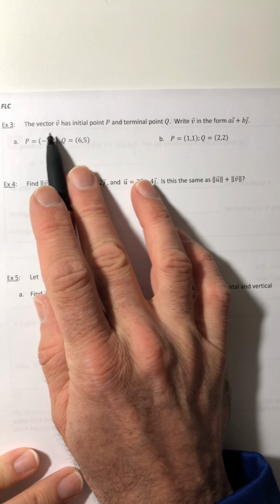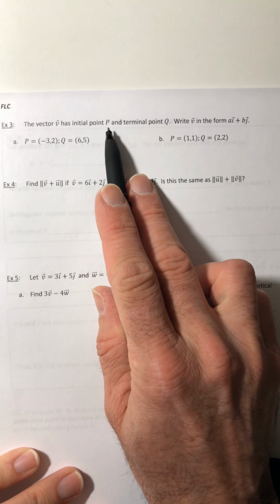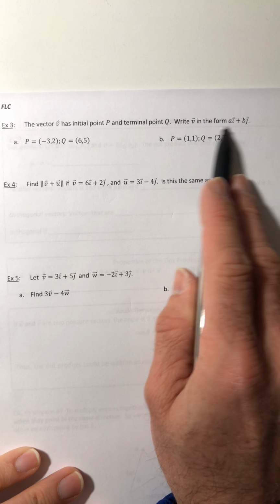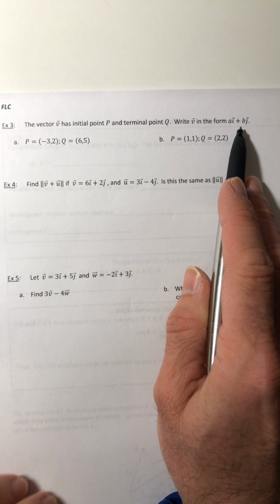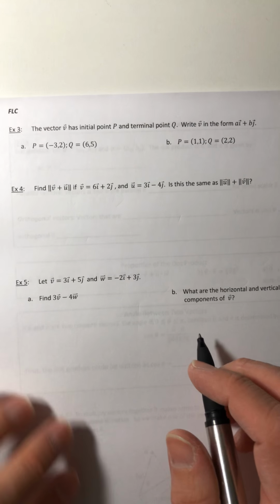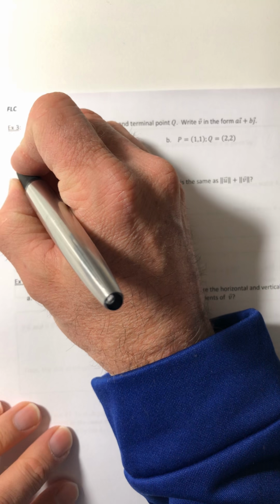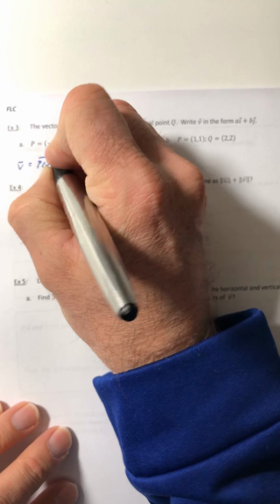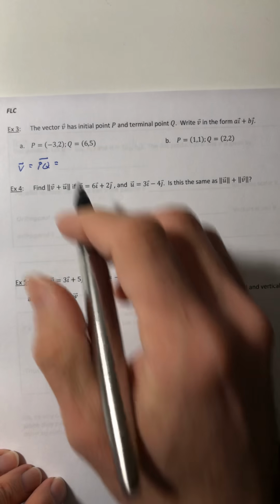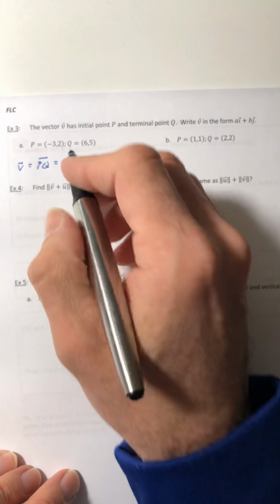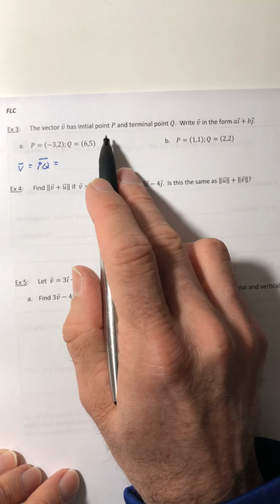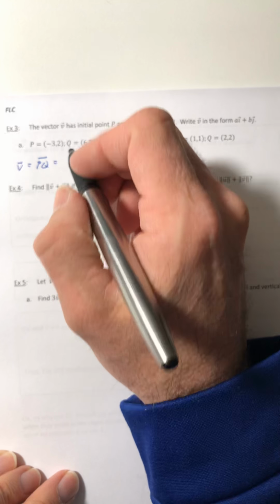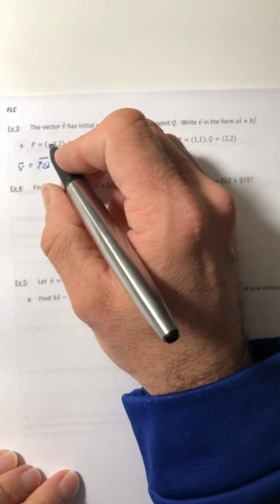Example 3: vector v has an initial point P and a terminal point Q. Write v in the form ai plus bj. What it's asking for is the position vector. So you just need to subtract the x-coordinates, and you want to go in the order of terminal minus initial. So the final minus where you started.